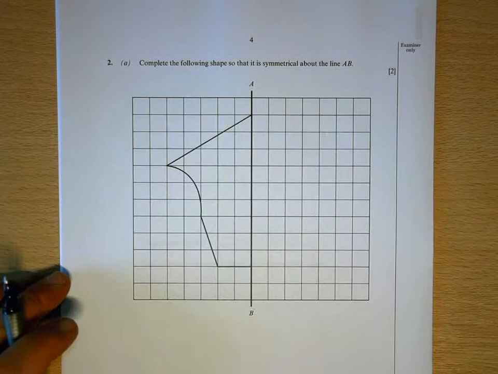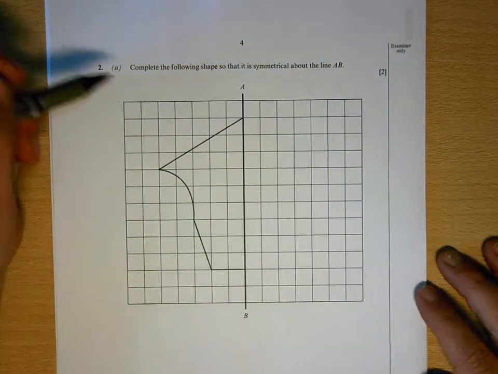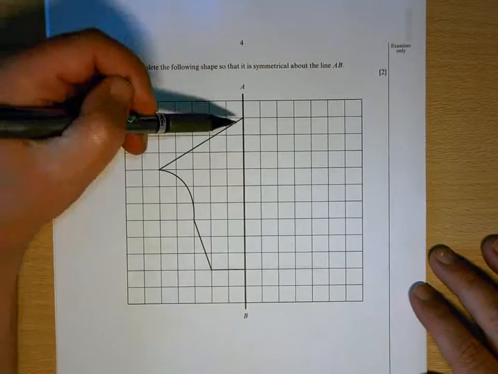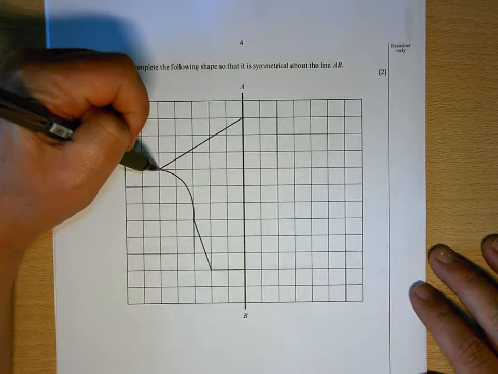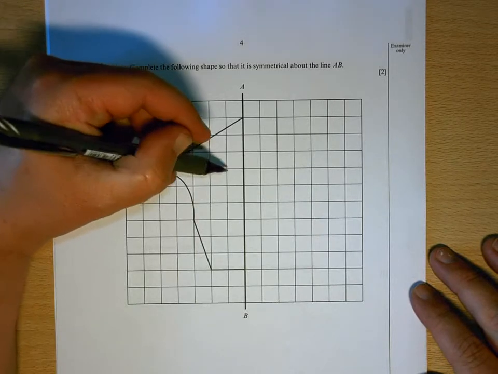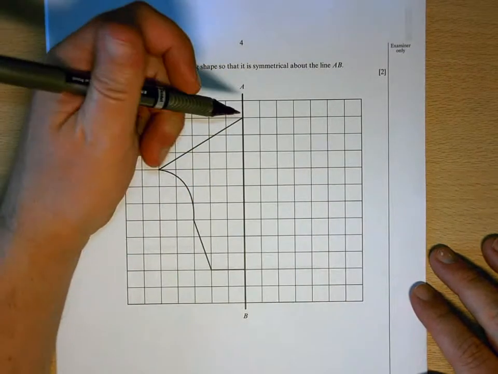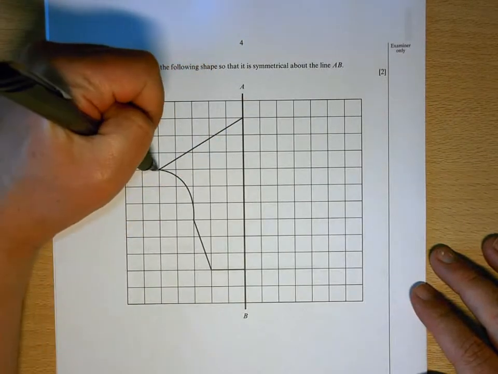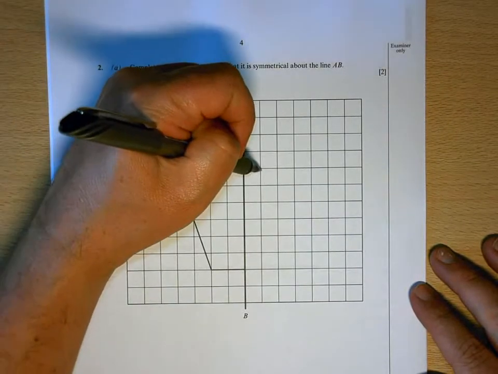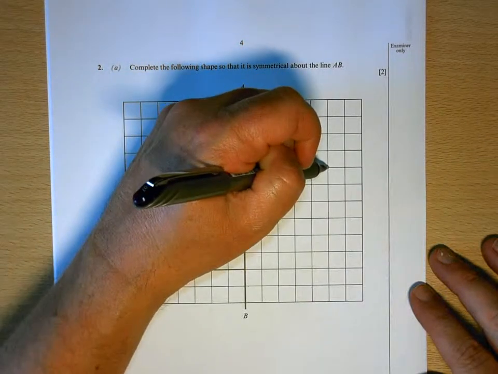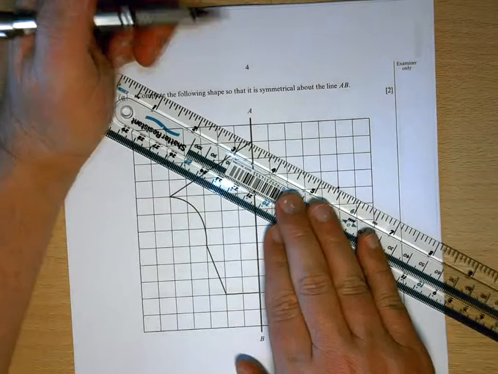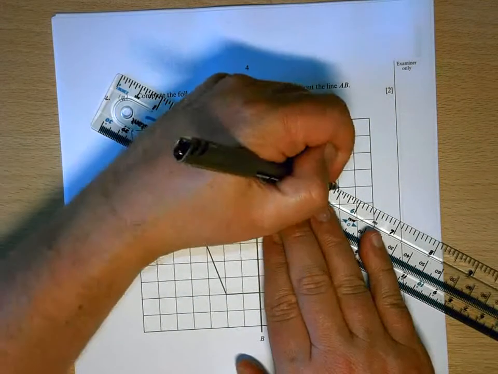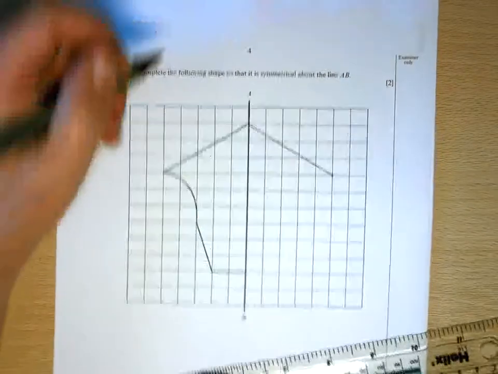Question 2, symmetry. And what we do here is we work with the straight lines, and every point at the end of a straight line, whatever vertical distance that is away from the mirror, 1, 2, 3, 4, 5, is reflected the other side. So from there, with a 5, 1, 2, 3, 4, 5 will take us to there. So draw that in. Then we get the curve.